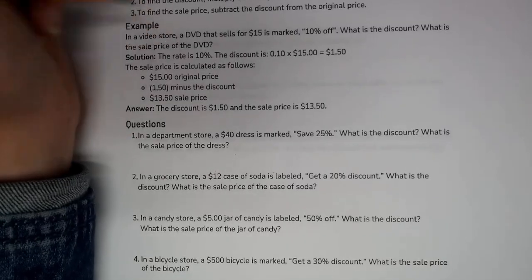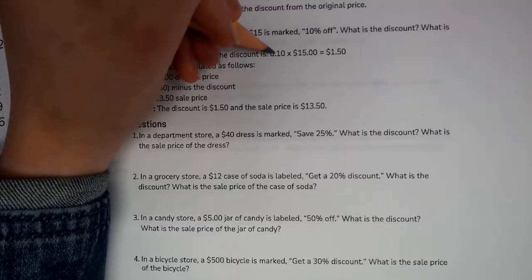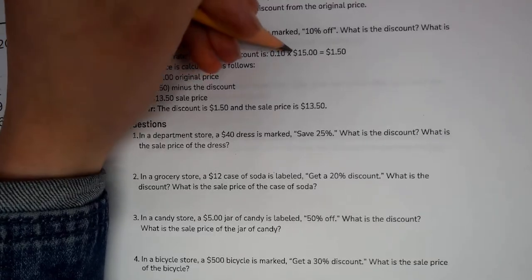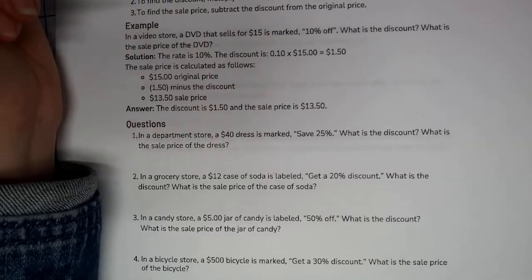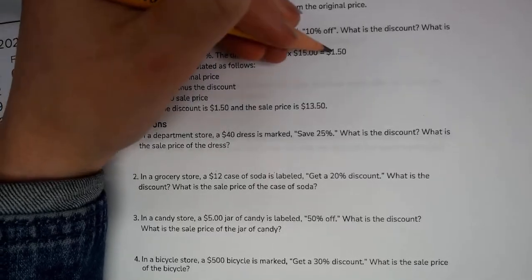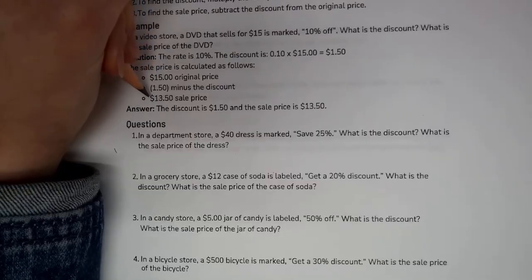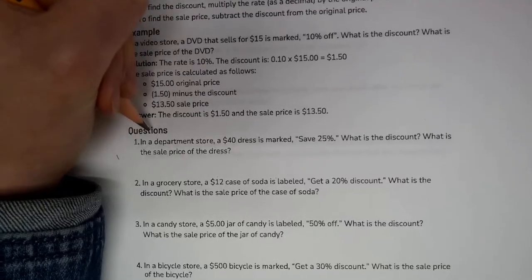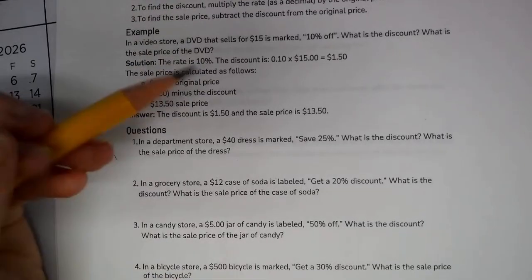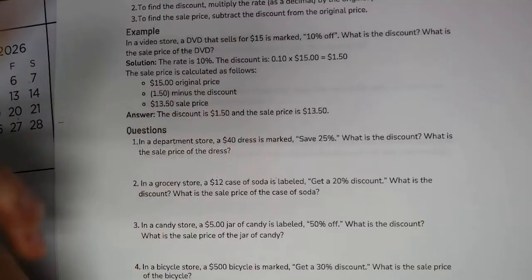So the discount is 0.10, that's 10%, times $15, and you get $1.50. That's the amount you're taking off. Now you take that original $15 and subtract the amount you're taking off, and that's your final answer. The discount is $1.50 and the sale price is $13.50.